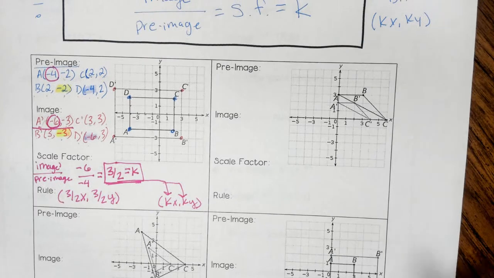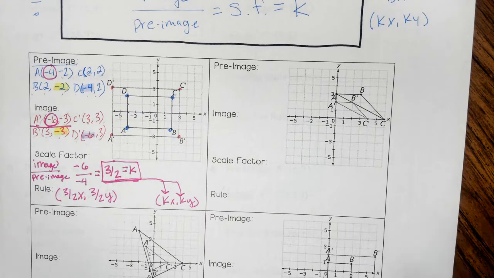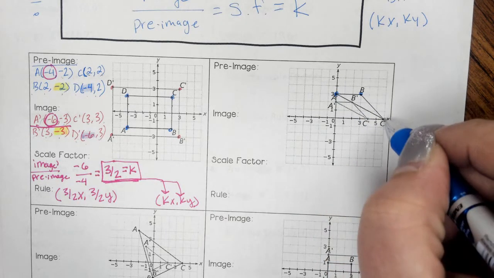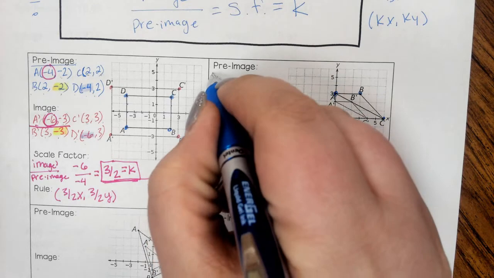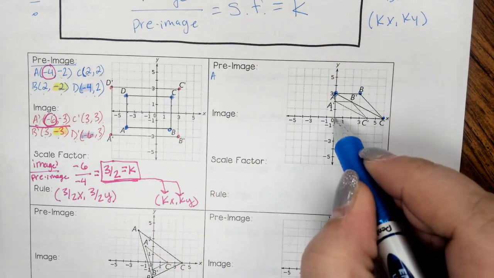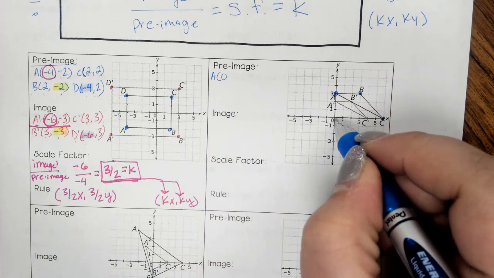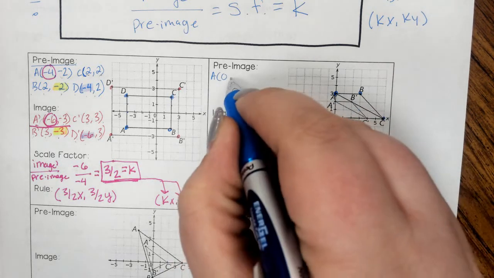Now we can look at the example to the right. We'll start by reading the preimage ordered pairs. The preimage is the bigger triangle, A, B, and C. Point A has an ordered pair of nothing left or right, so 0 as the x value, 1, 2, 3 as the y value.